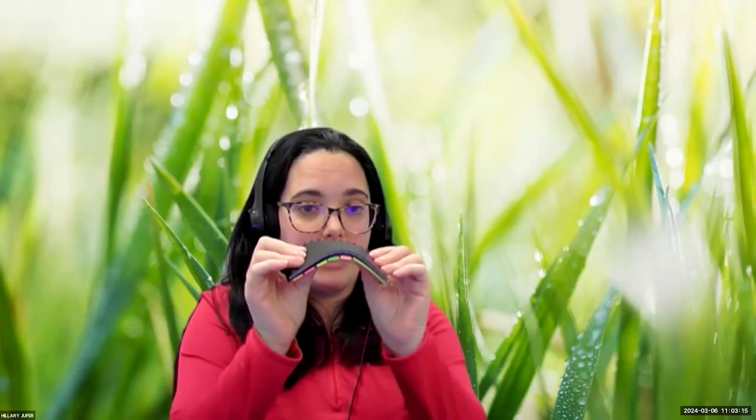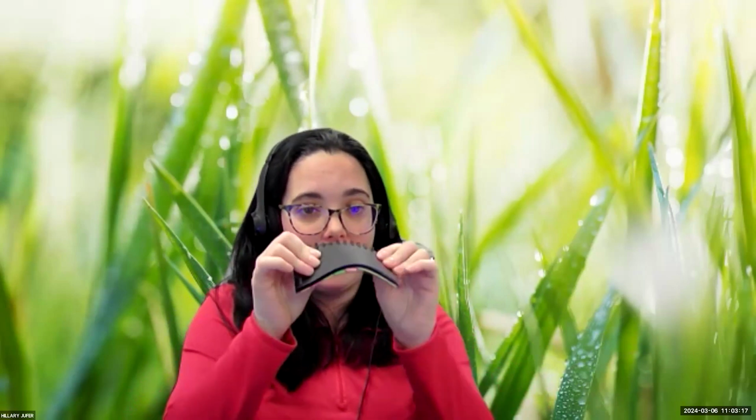You can also take a branch in your hand and bend it a little bit. If it has some give and it can bend, it's likely still alive. But if it snaps, it likely isn't.